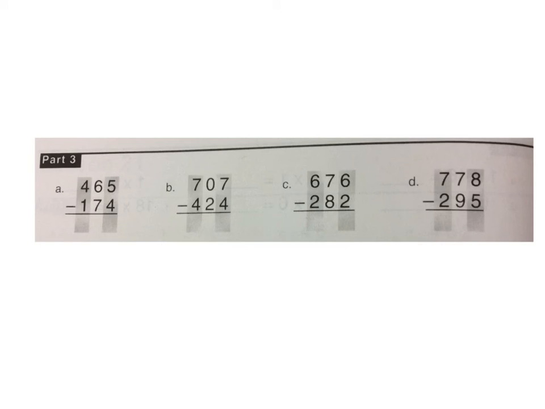This is the last section of the actual lesson, so once you are done with part 3, you need to take your textbook work and your workbook and find a teacher who is available who can check your answers before you go on to your independent work. Don't go on to your independent work until you've checked with a teacher and they've been able to see if you need to make any corrections. All right, pause the video and then check with a teacher when you're done.